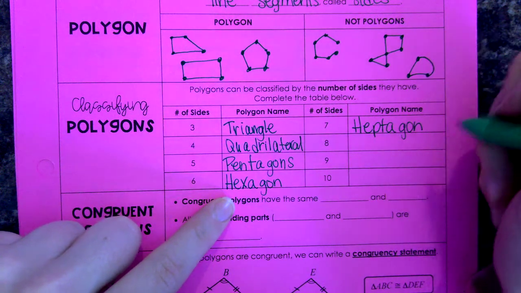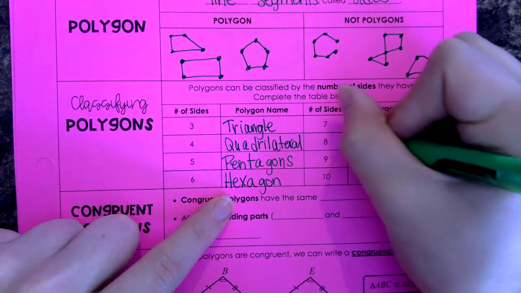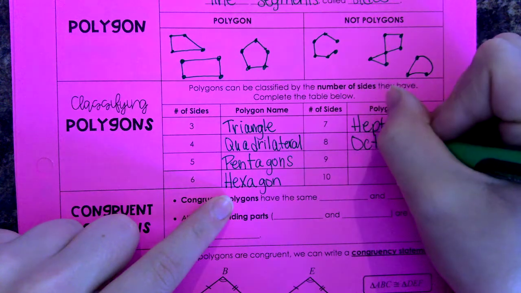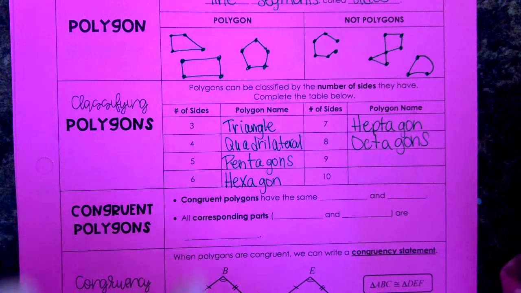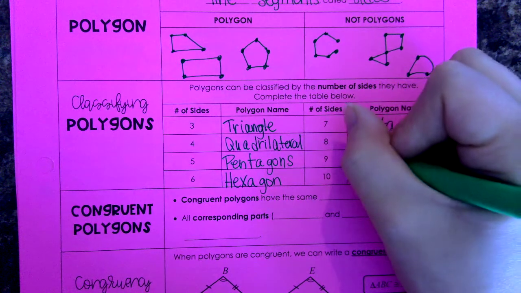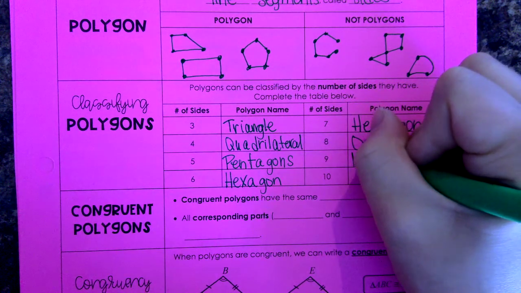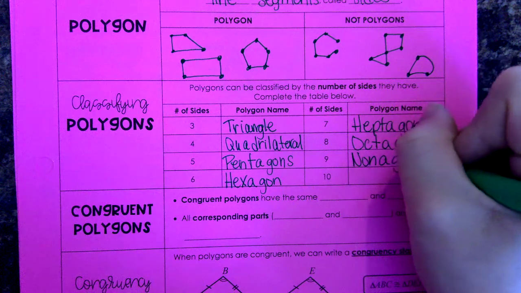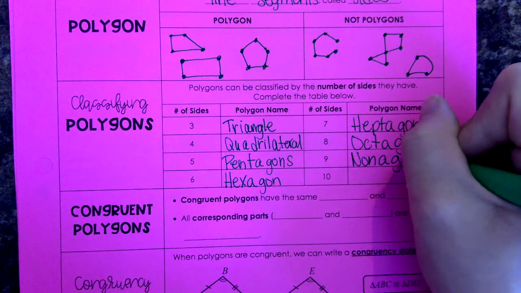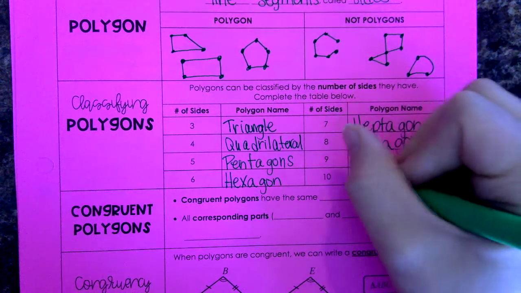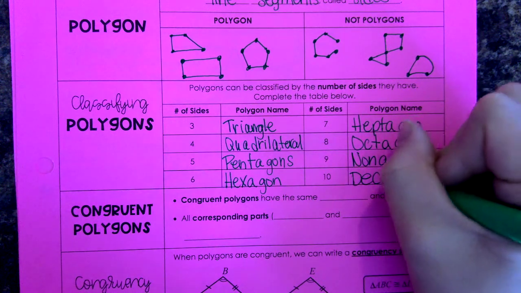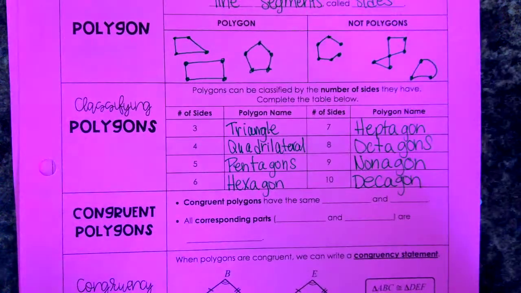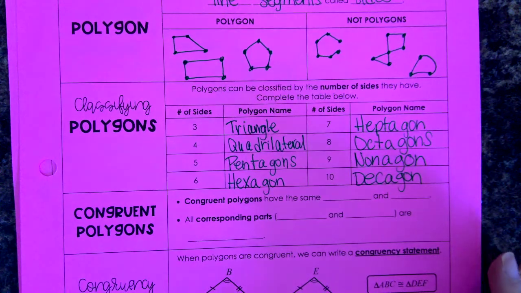We're really used to seeing 8-sided shapes, which we call octagons. A 9-sided shape is called a nonagon. So it's almost like 9, but not quite. And then a 10-sided shape is called a decagon.